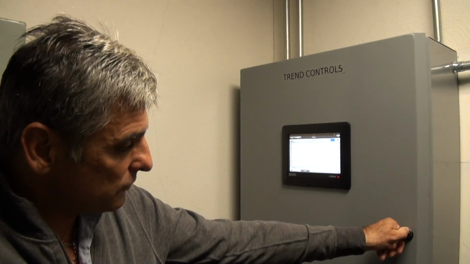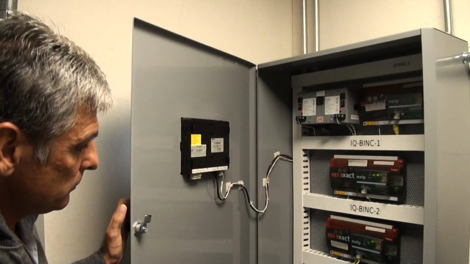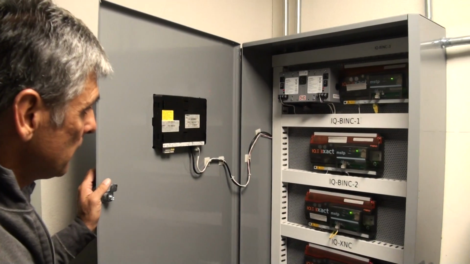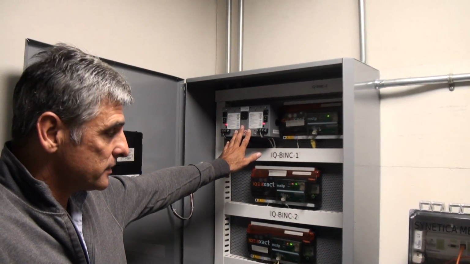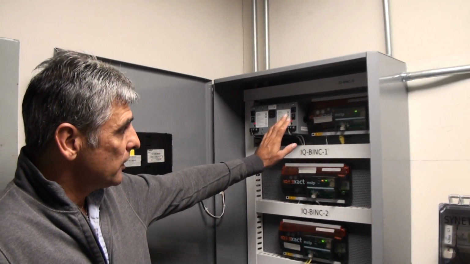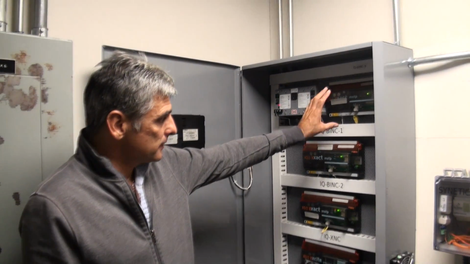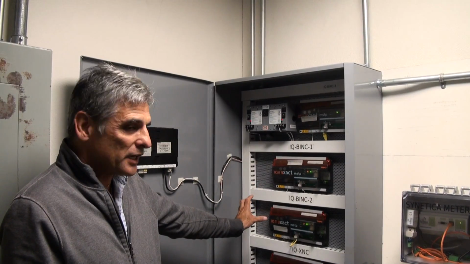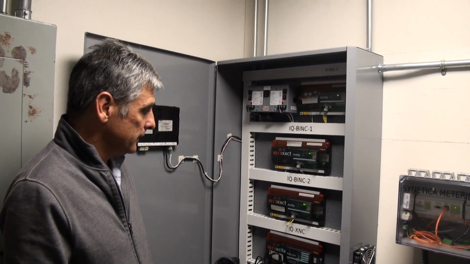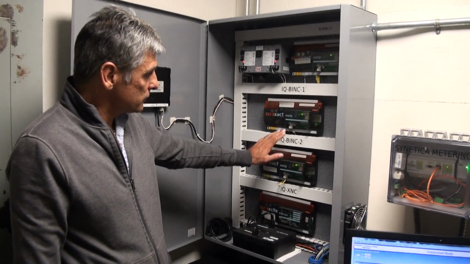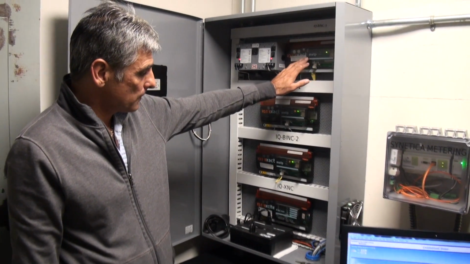The system itself is very simple. We have a power supply which is backed by a UPS system, and then we have BACnet controllers, and they hold the strategy for the building. The actual control strategy is built into these 3 units.